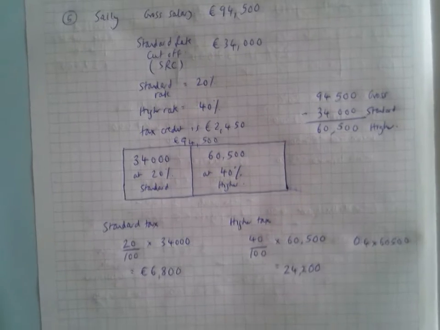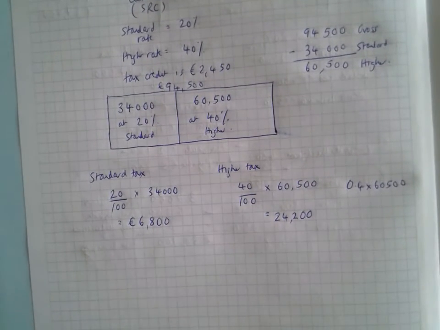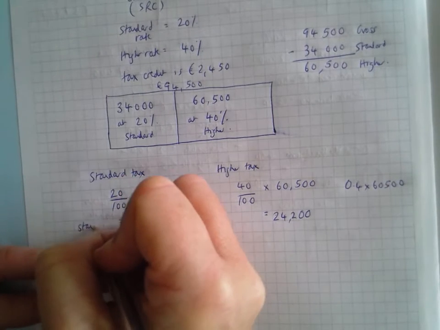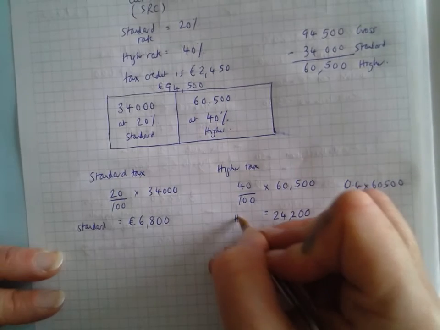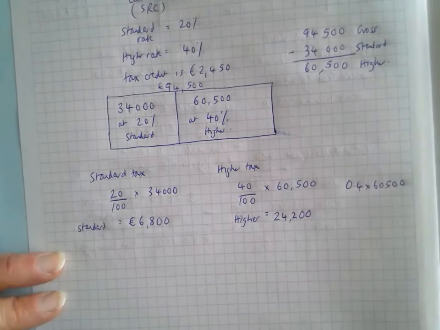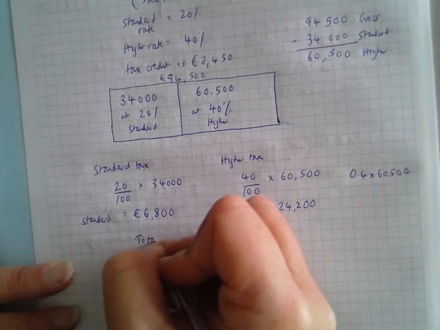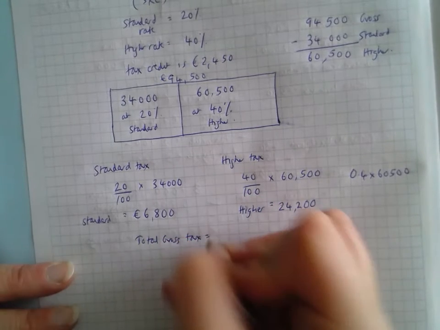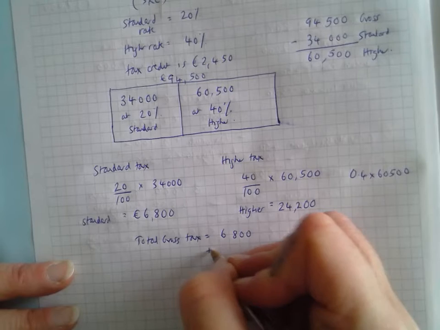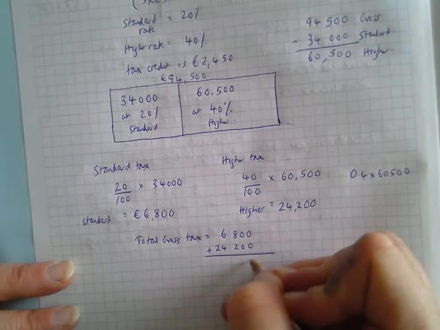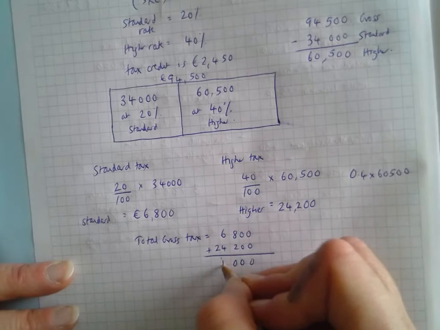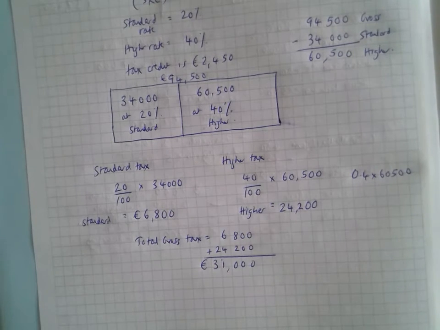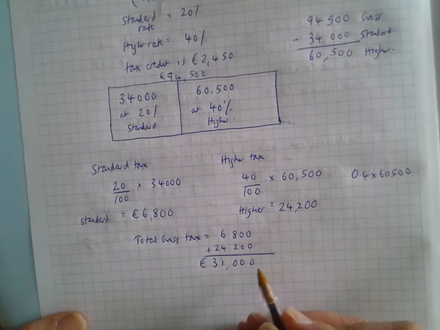So she is paying 6,800 in standard tax, and she's paying 24,200 in higher tax. So her total gross tax is 6,800 plus 24,200, which is 31,000. So she's due to pay 31,000 in tax, which is nearly a third of her salary. It's rather a lot. Anyway, so that's her total gross tax. Her tax payable.